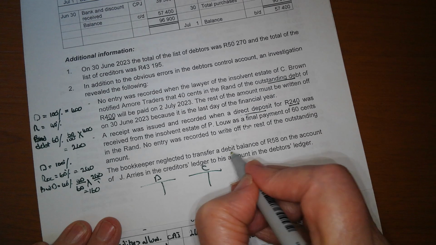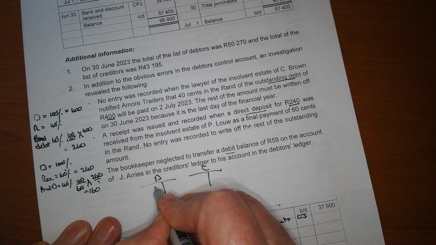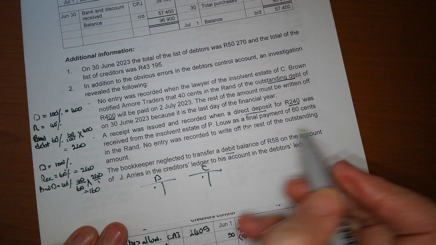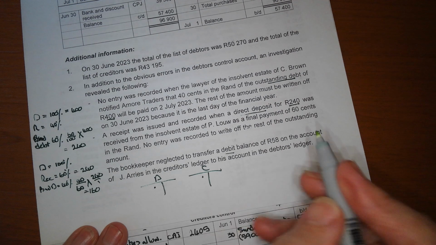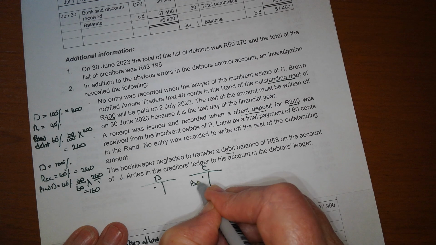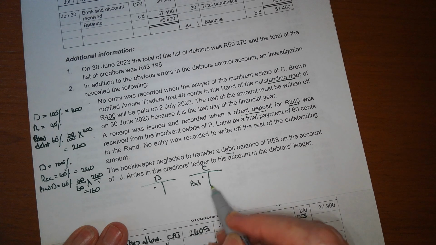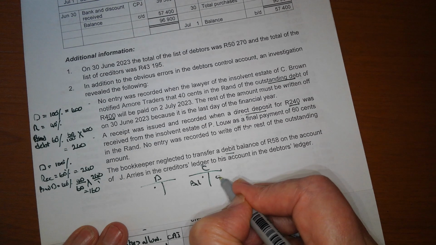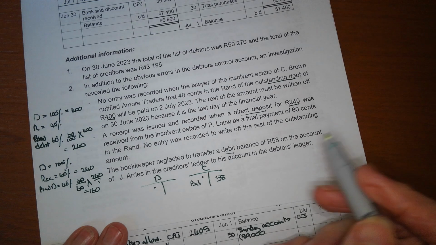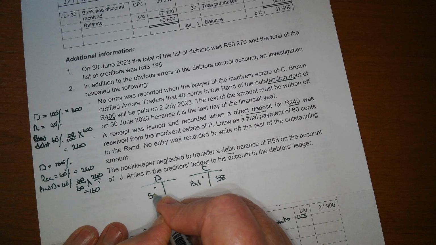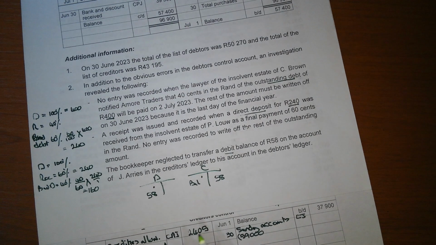They say it's a debit balance, so the debit balance can either be in the debtors or in the creditors, and they say it's in the creditors ledger. So it means this balance is in the creditors ledger on the debit side. So if I want to transfer it, I must take it out on the opposite side. So I will credit the creditors control and I will debit the debtors control.